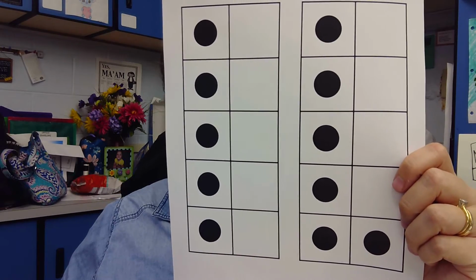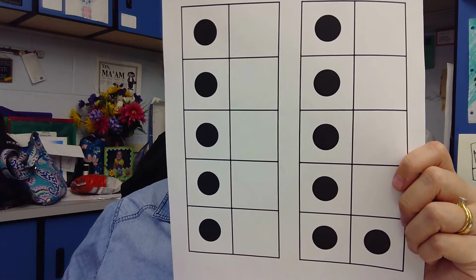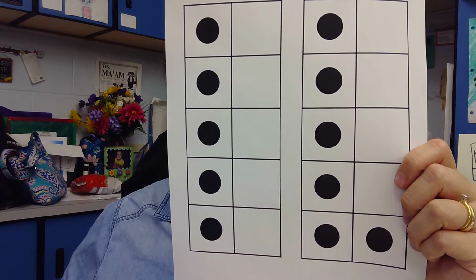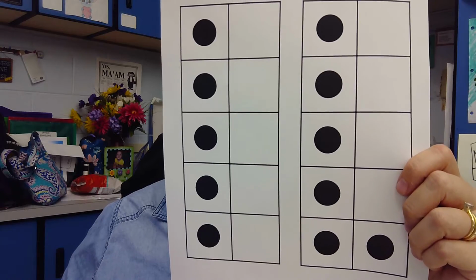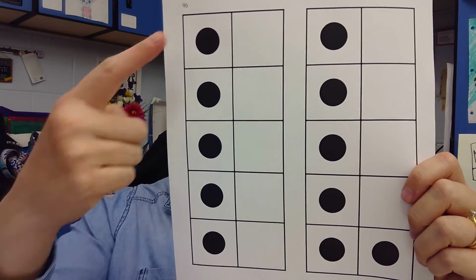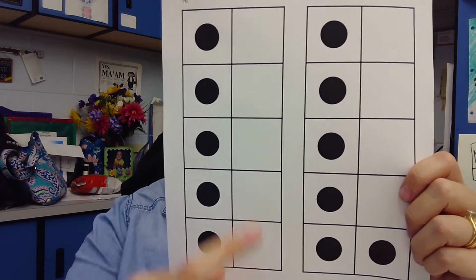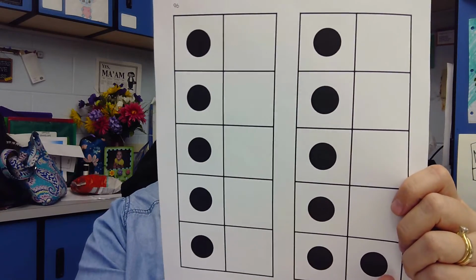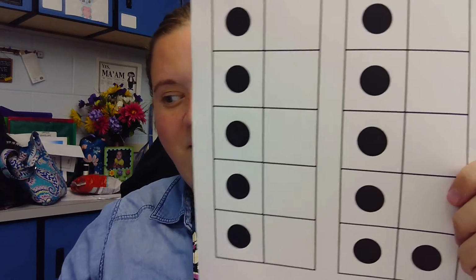All right, here's the second card. Take a quick look. How many dots do you see? If you said 11, you are correct. I see 5 plus 5 and 1 more. I know that 5 plus 5 is 10 and 1 more is 11.